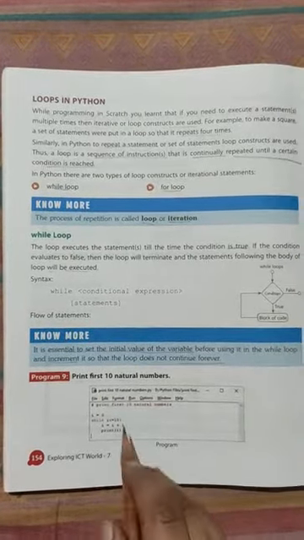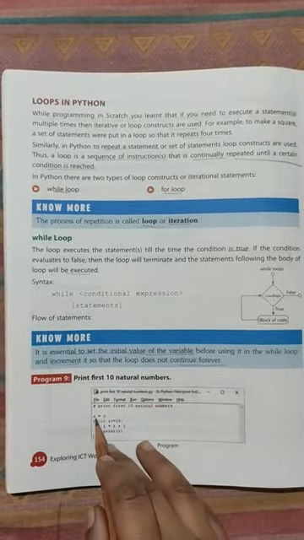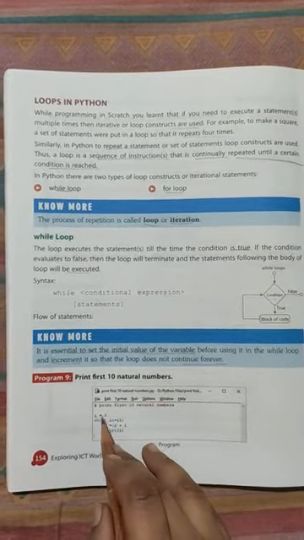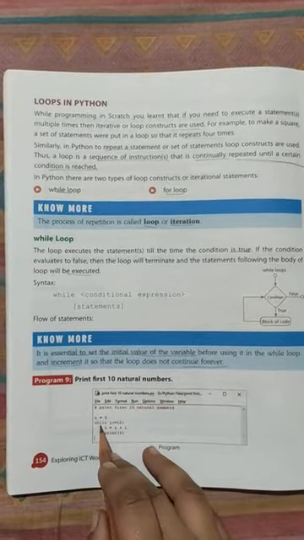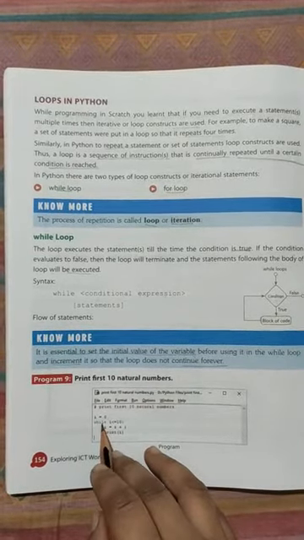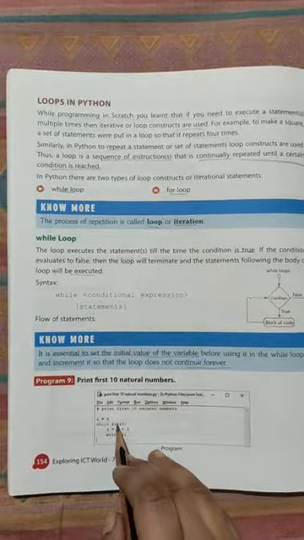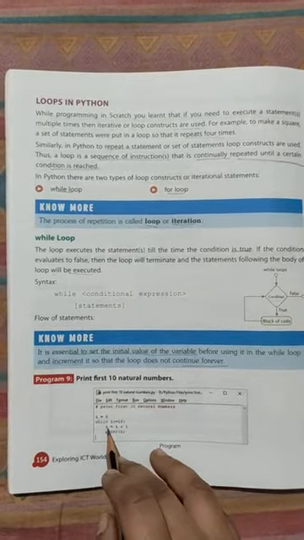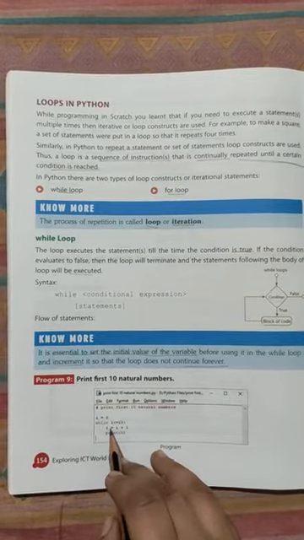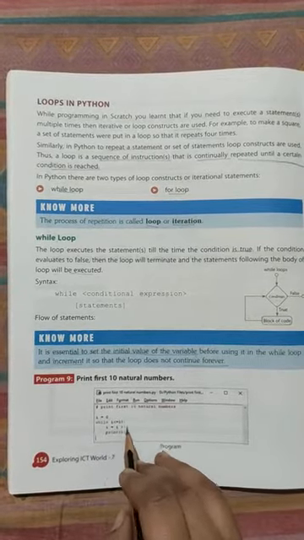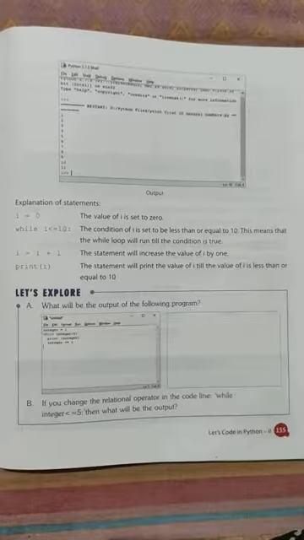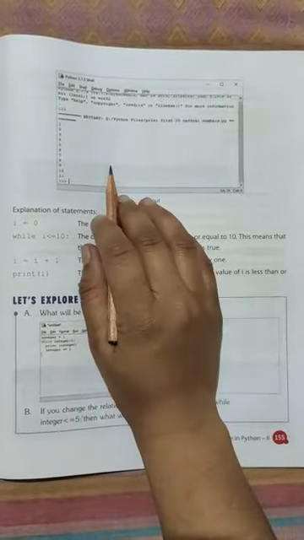Print the first 10 natural numbers. This is the code. Here we first initialize a variable i equal to 0. Now for the while loop we put while i is less than or equal to 10. So this is the condition. Then we use the increment i equal to i plus 1. Then print i. So this is the output of that program.